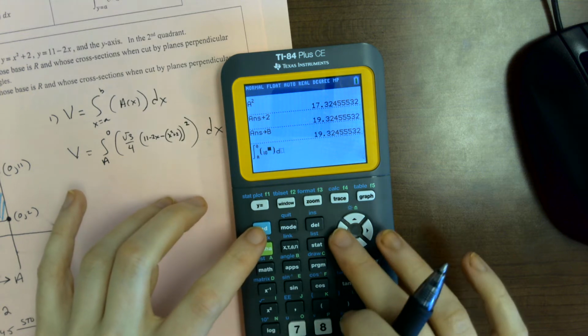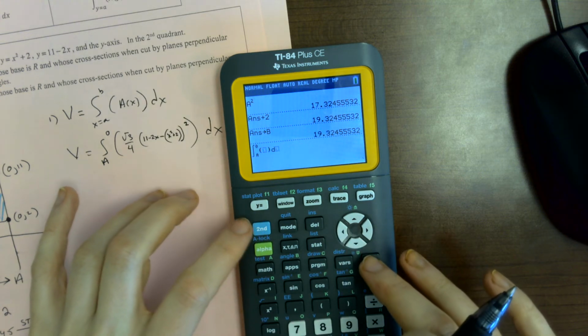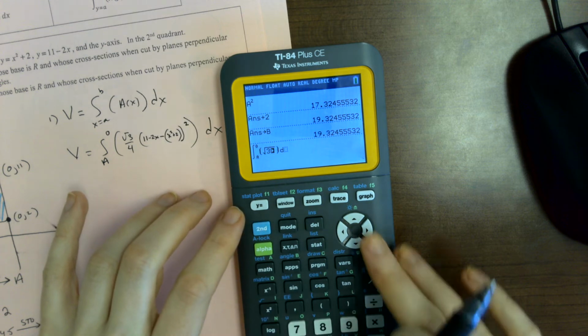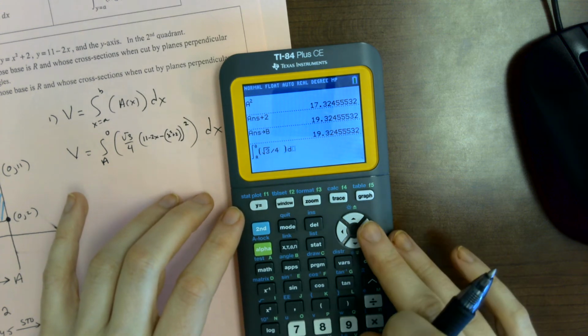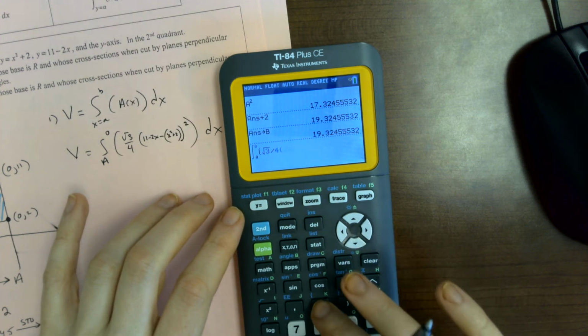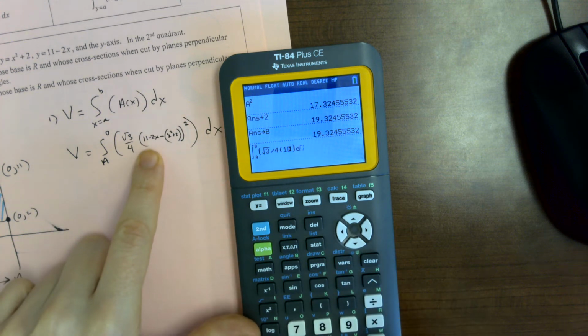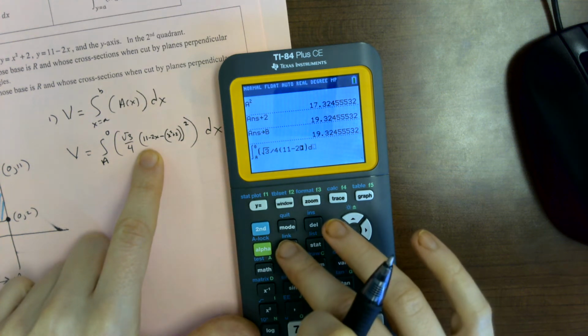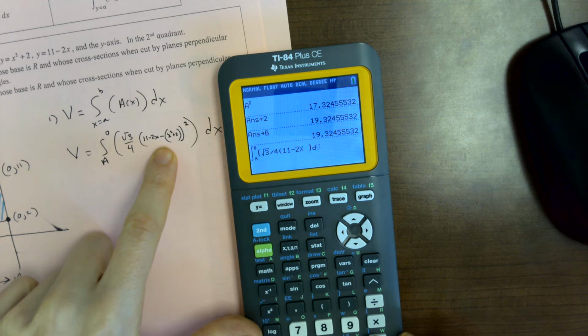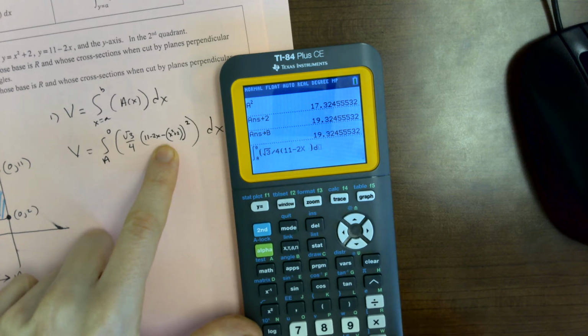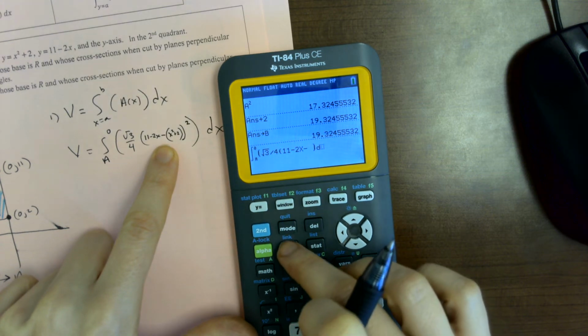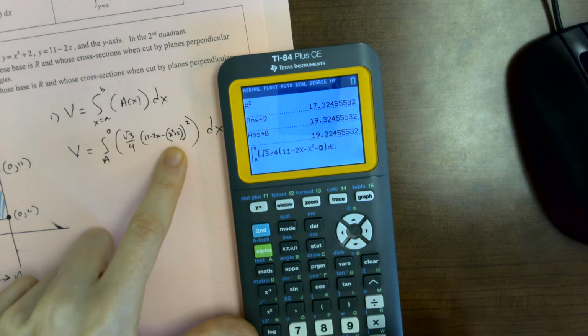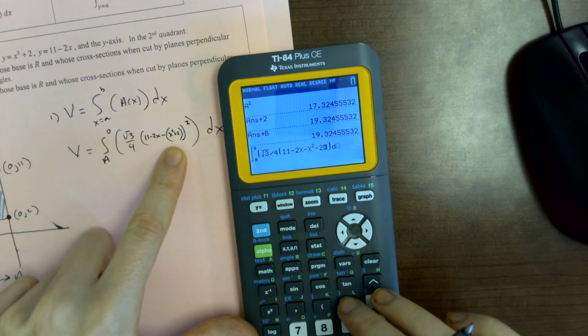Radical 3/4, parentheses, 11 minus 2x. I'm going to distribute that negative just to avoid more parentheses, minus, but be careful, x squared minus 2.